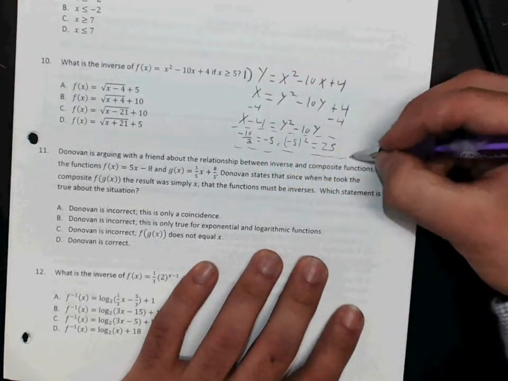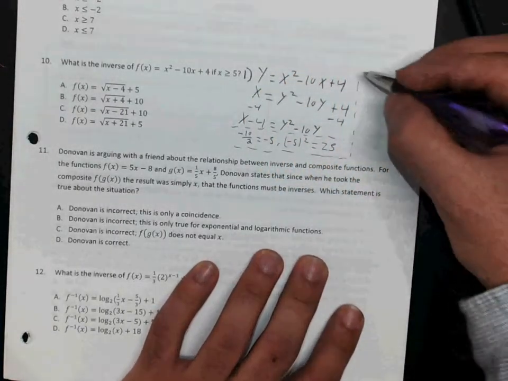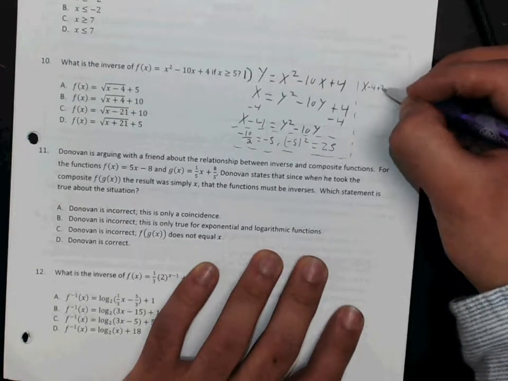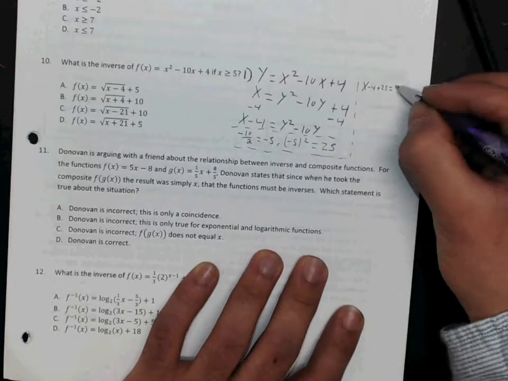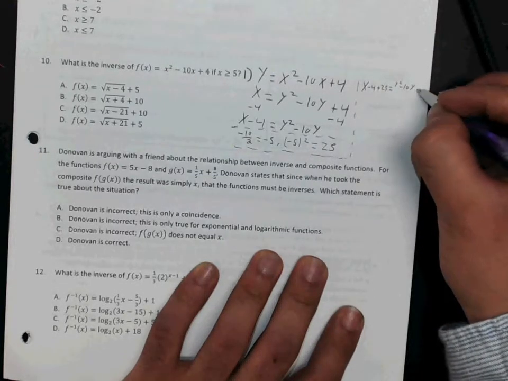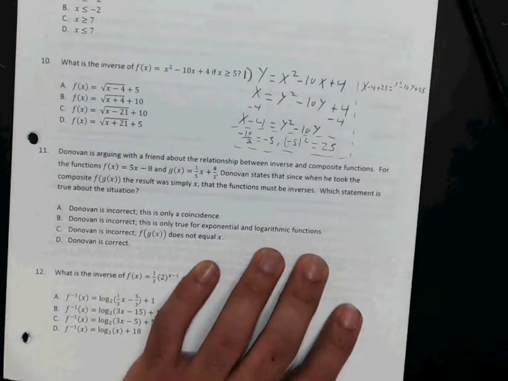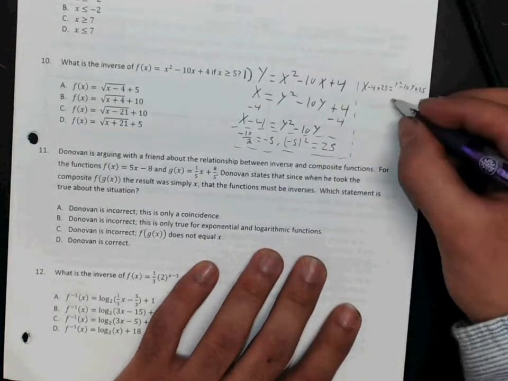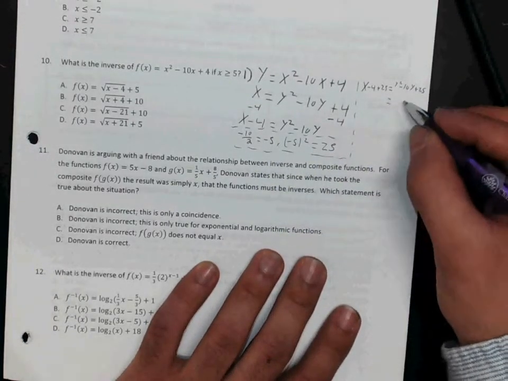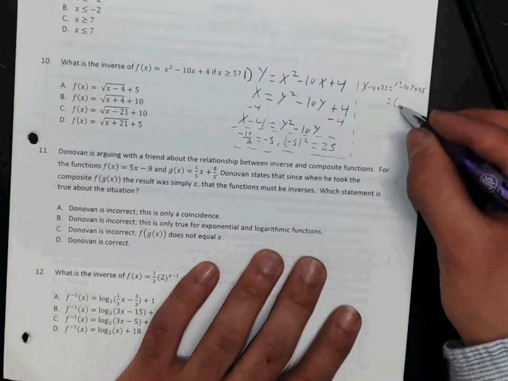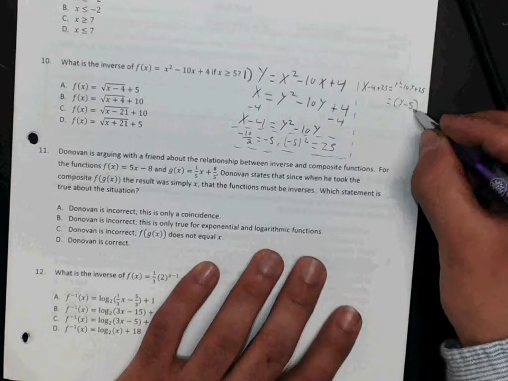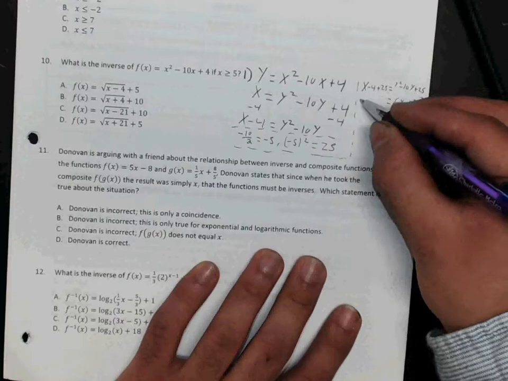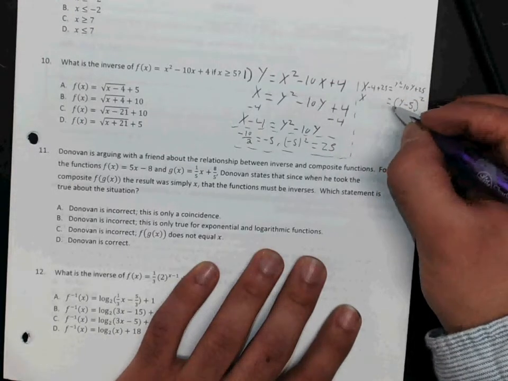So we have x minus 4 plus 25 equals y squared minus 10y plus 25. Now, we know that the first term from completing the square is y minus 5, so we can take a shortcut and say that on the right-hand side of the equation, completing the square, y minus 5 squared is equal to x minus 4 plus 25, which is x plus 21.